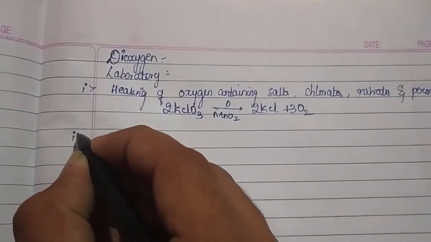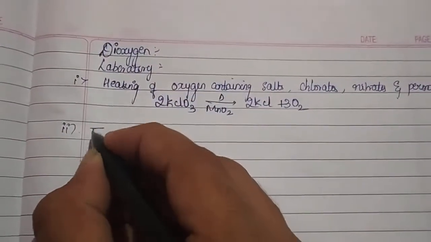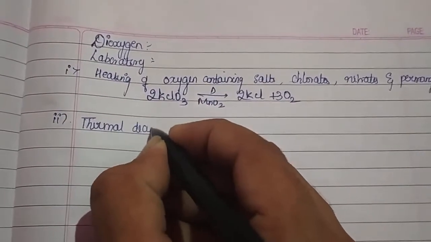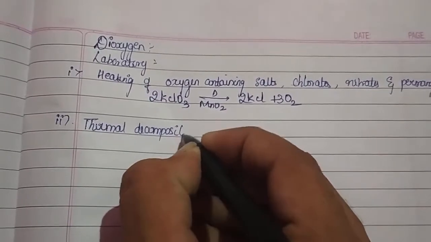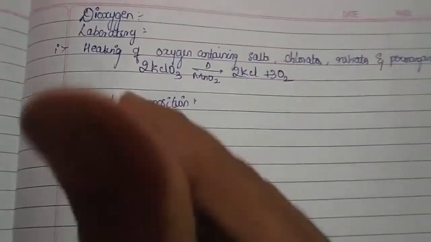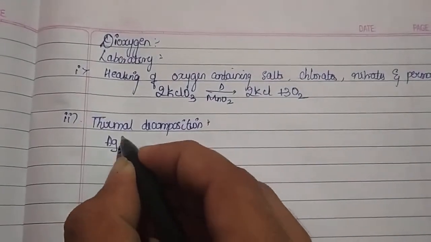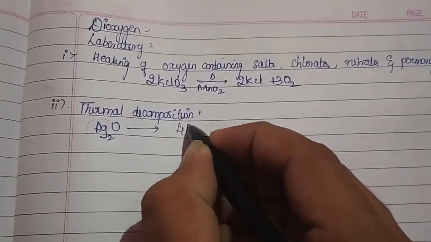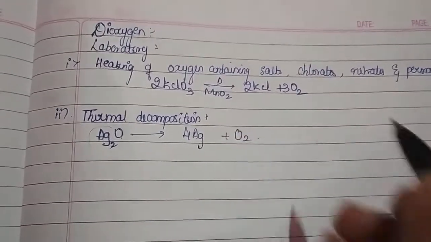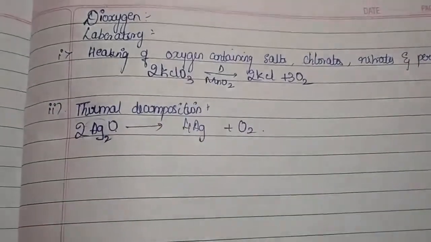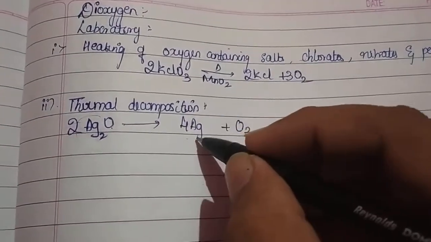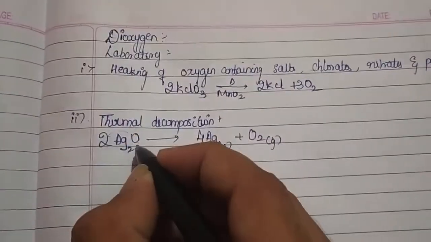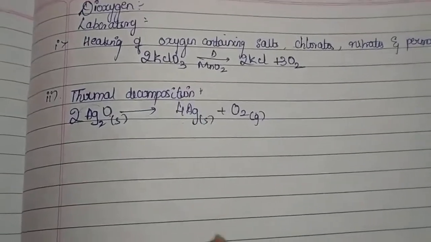Coming to the second preparation, it is by the thermal decomposition of oxides of metals. Oxides of metals means, for example, Ag2O. Just by heating, it will decompose to give 4Ag plus O2. Of course, here it should come as 2Ag2O, that is the reason we get 4Ag. Here Ag will be solid, O2 will be a gas, whereas Ag2O, once again, is a solid.